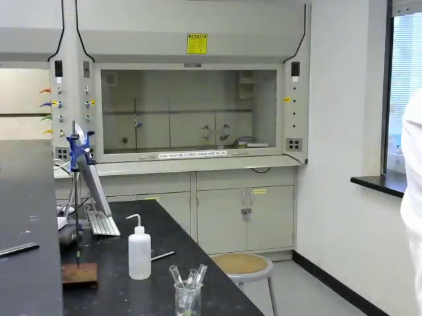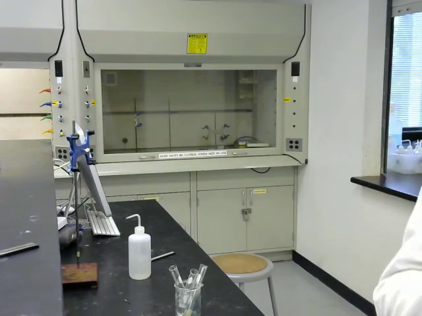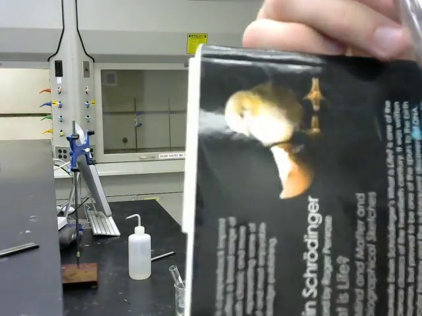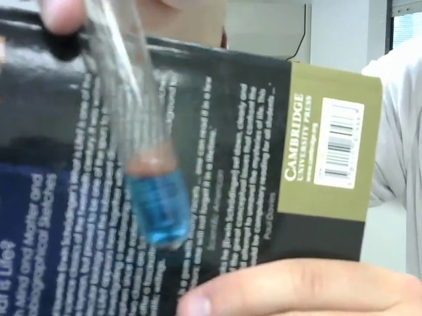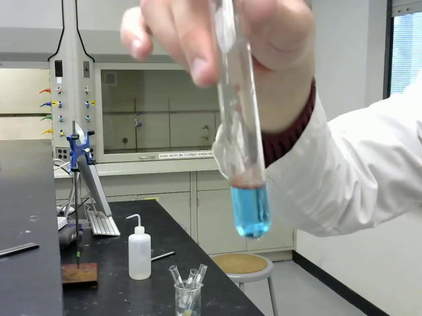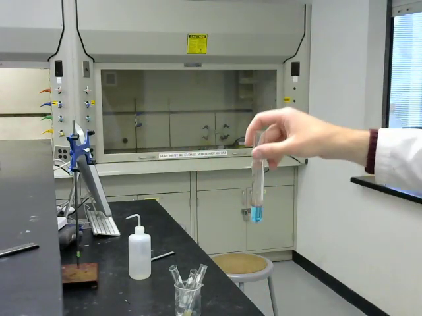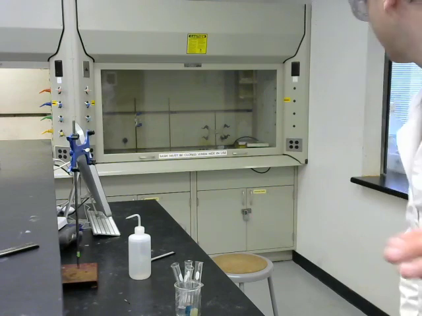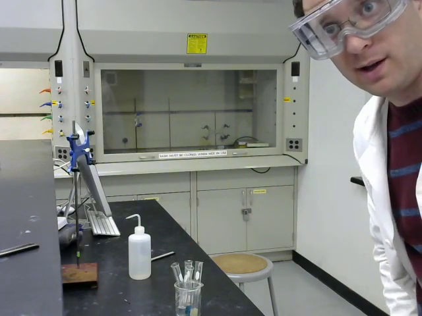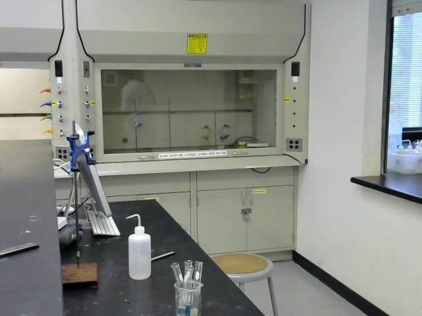Or my black book. Does that make for a better background to look at color? Anyway, so that's making some copper colors. And you know what? I put away my elemental copper, so I'll be back in just a sec.